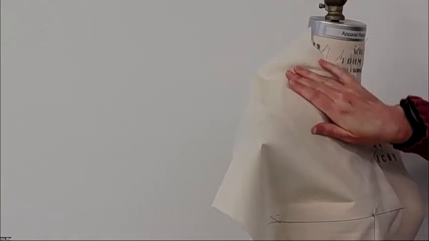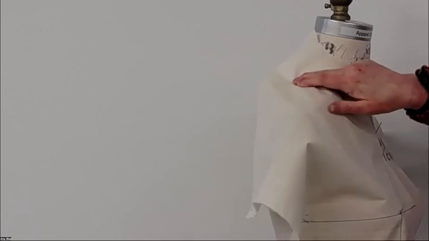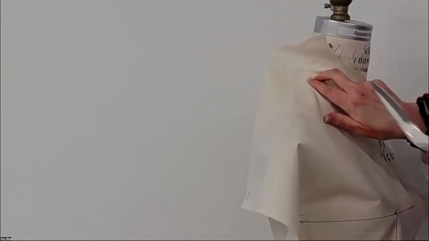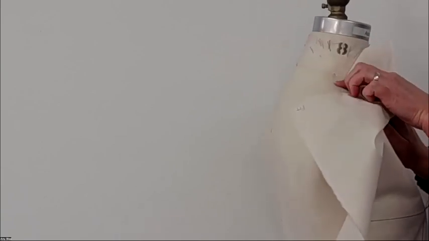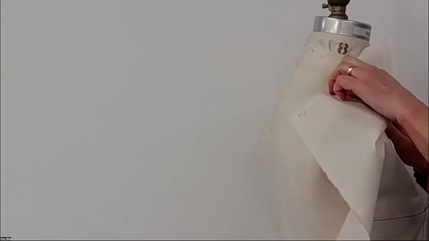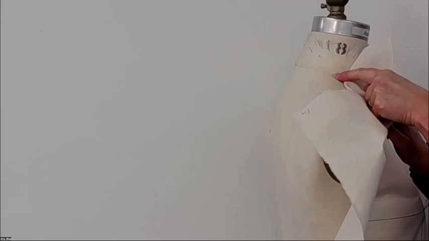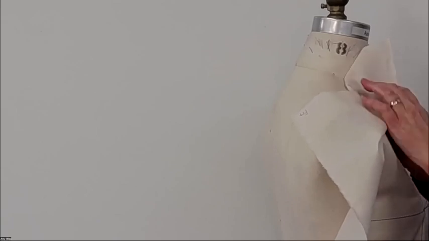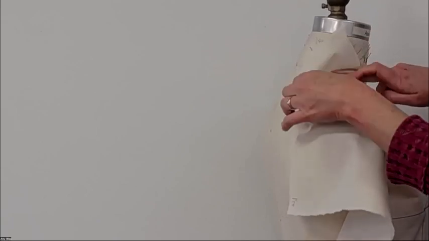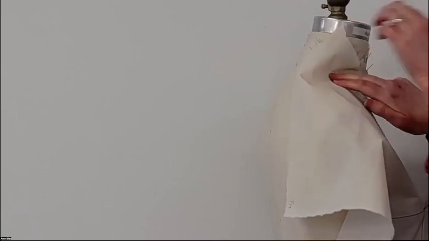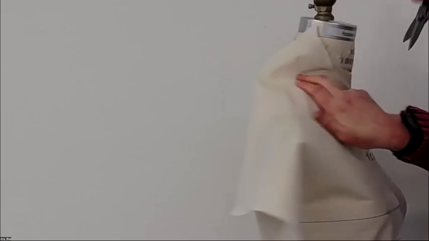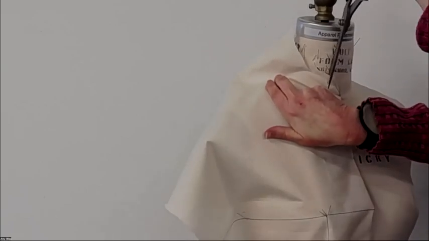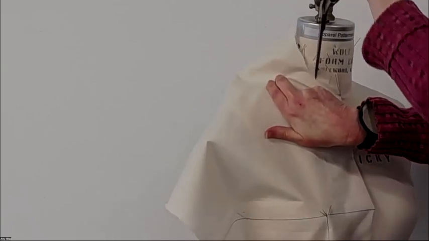So I'm smoothing this out. Now, I'm making sure that I'm smoothing all the way out to my shoulder here. So this muslin needs to reach to my shoulder seam. So there's another seam up here. There's the neckline and there's a pin that's at the intersection of the shoulder and the neck. And my muslin needs to reach that point. So I want to make sure that I can get all the way back there. And I'm going to snip down like this to release the muslin.